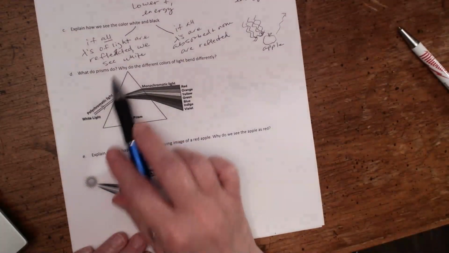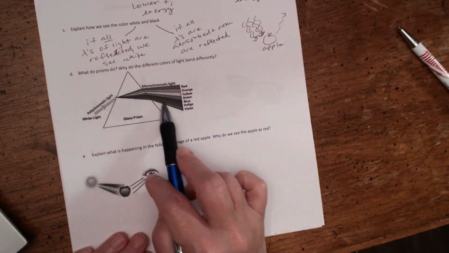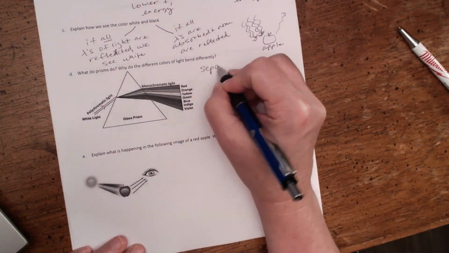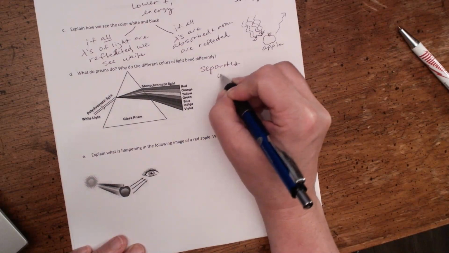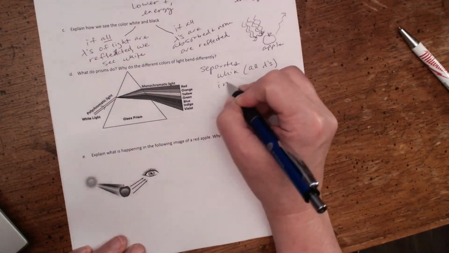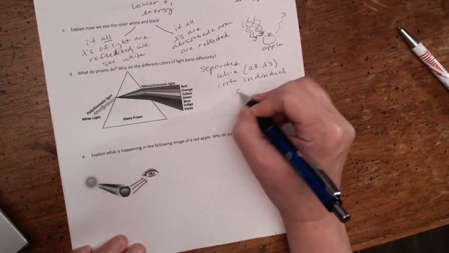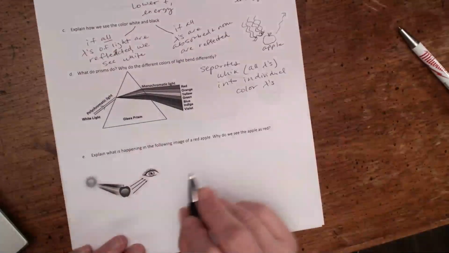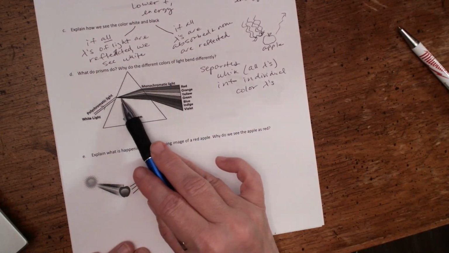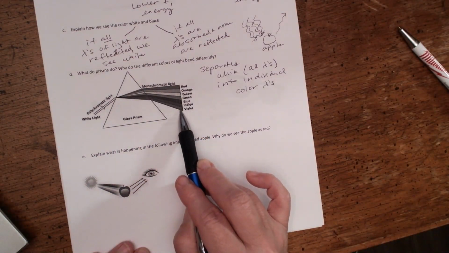So what does a prism do? A prism can separate that white light into the spectrum of colors. And we watched a video on this. It separates white, which is all the wavelengths, into the individual color wavelengths. So we have this incoming beam of white light, and then it gets split by this prism into all the different colors.